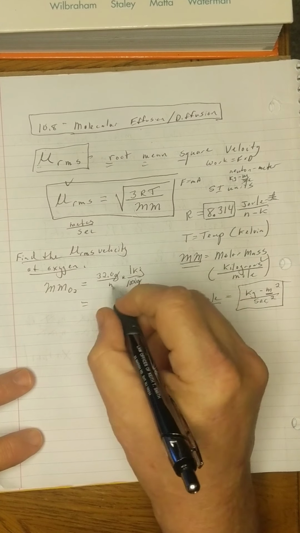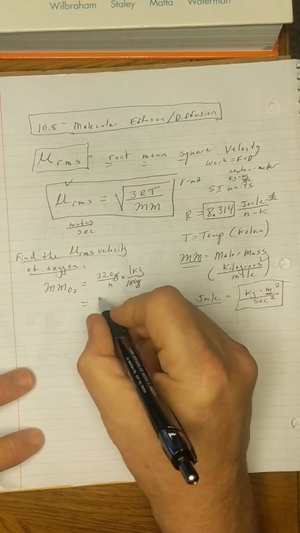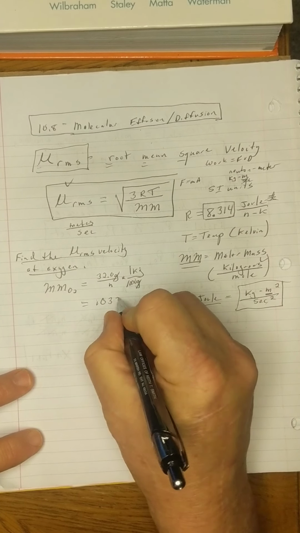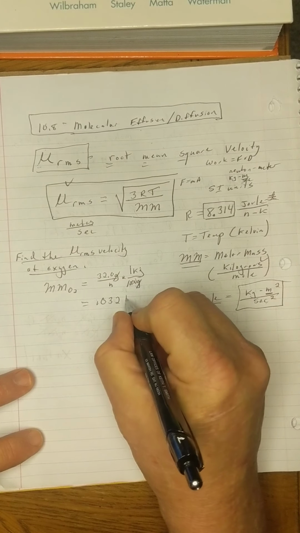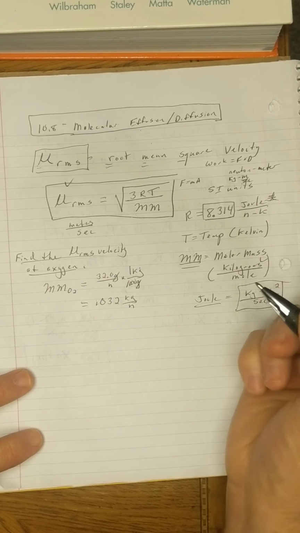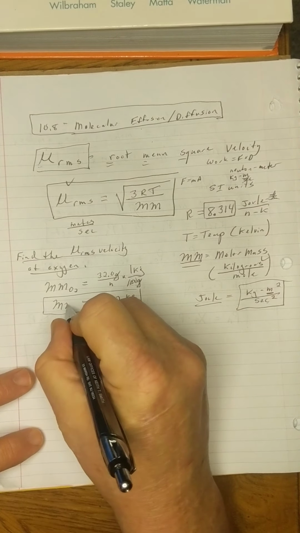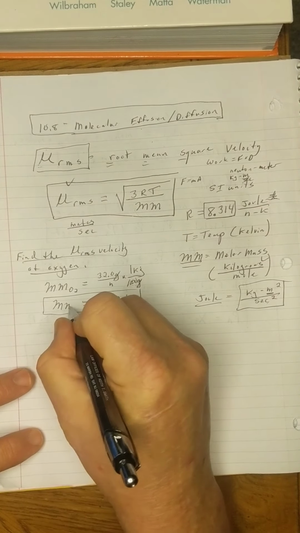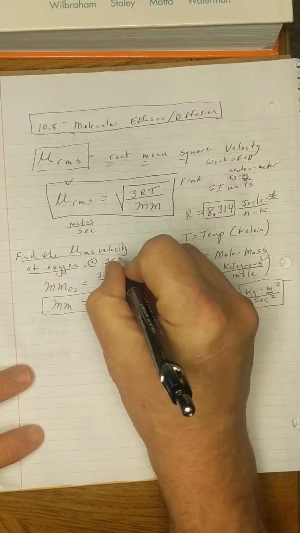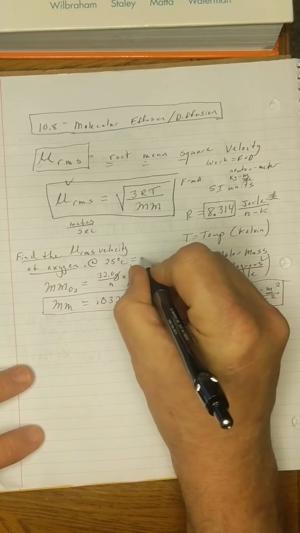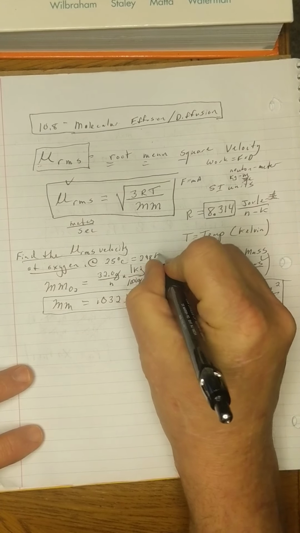So I got 32 divided by 1,000. So I get 0.032 kilograms per mole. And after that, it's all pretty easy. And I'm going to say at room temperature. So let's say it's at 25 degrees Celsius, which that's going to equal 298 K.